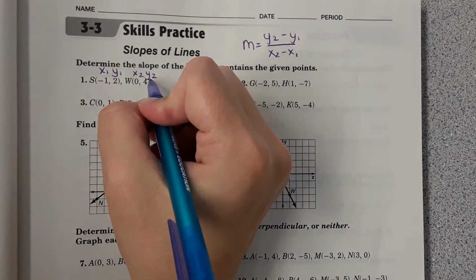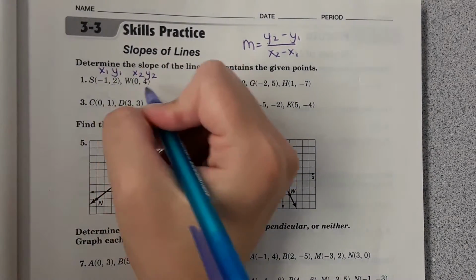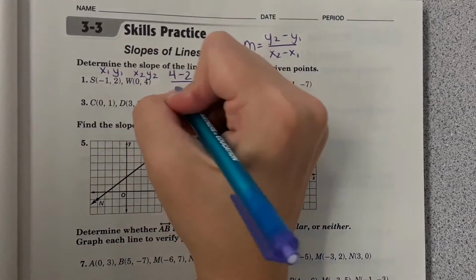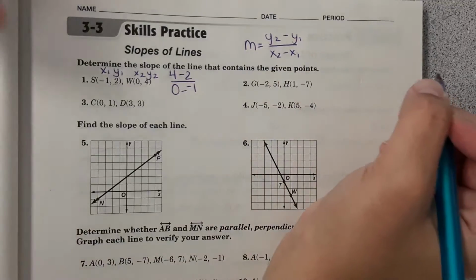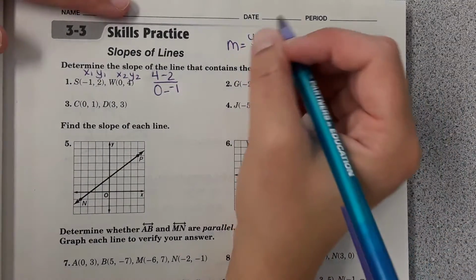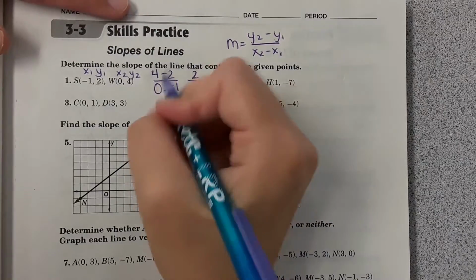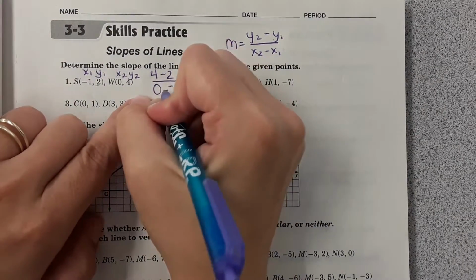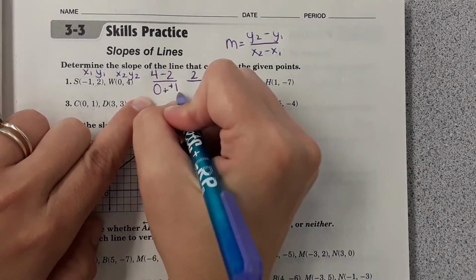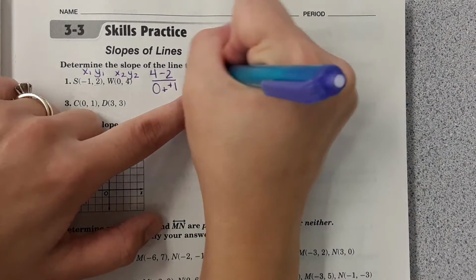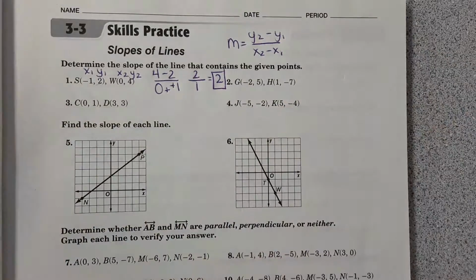So what we're going to do is just plug these numbers into the equation. So we'd have 4 minus 2 over 0 minus negative 1. And then we simplify it. 4 minus 2 is 2. 0 minus negative 1, when you have subtracting a negative, you add the opposite, and it just becomes 0 plus 1. So we get 2 over 1, which simplifies to 2. So the slope of that line is 2.